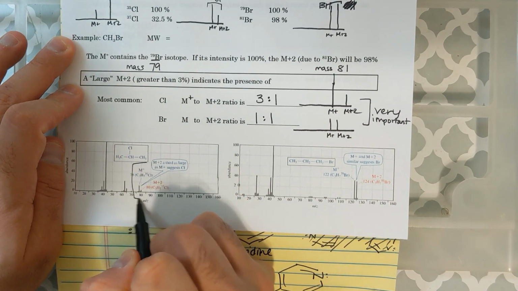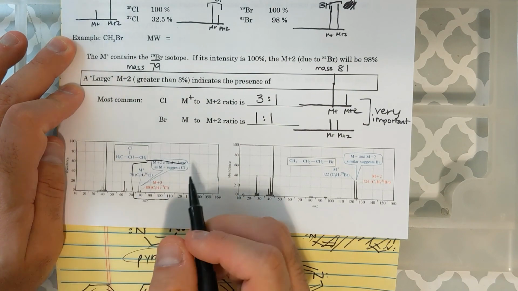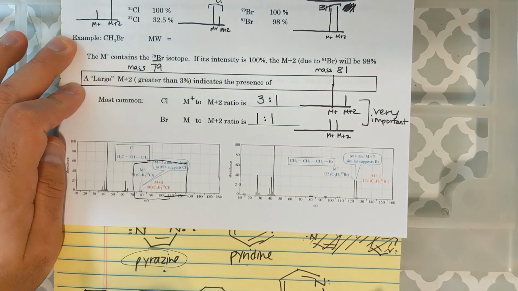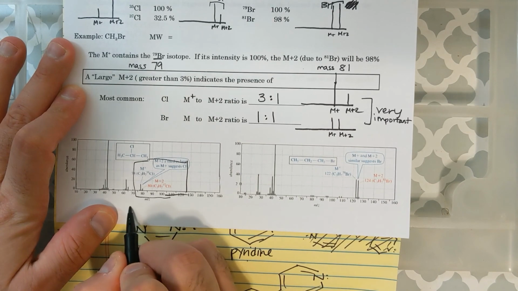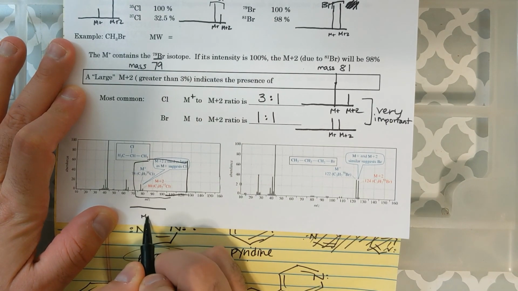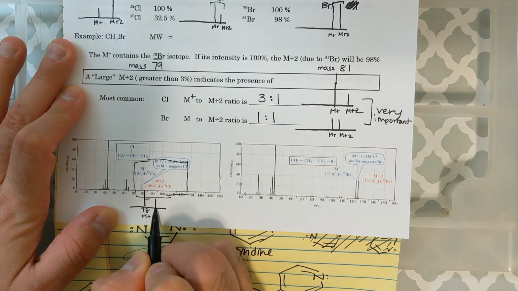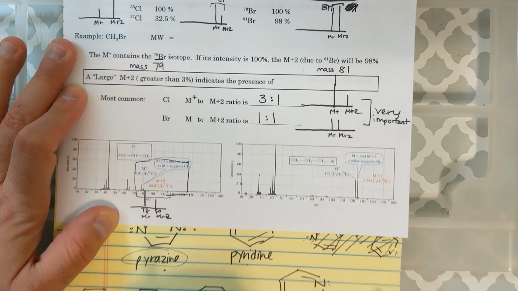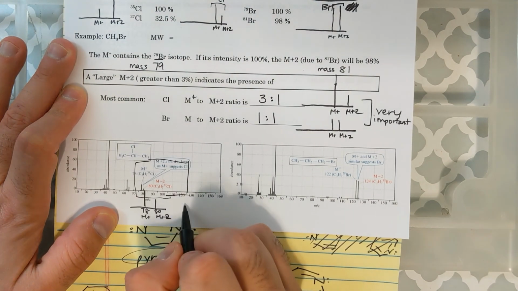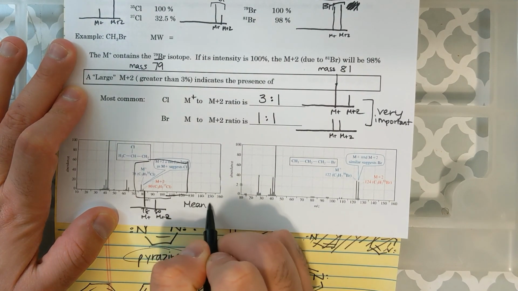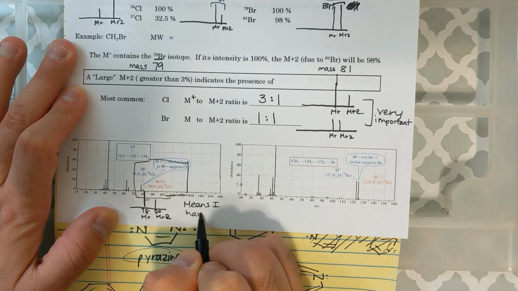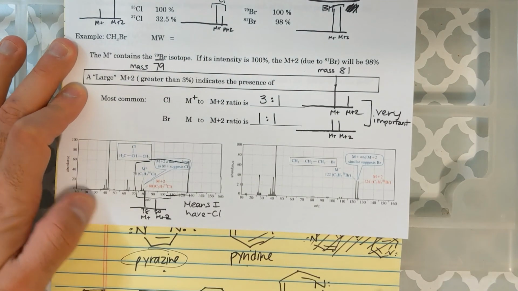So if you put kind of a box around here, this means I have chlorine in my compound. Again, if you zoom in, my M plus peak is a mass of 78, and that goes up a bit. And then my M plus 2 is a mass of 80, and it's about a third the height. This means I have chlorine, I have Cl in my structure.